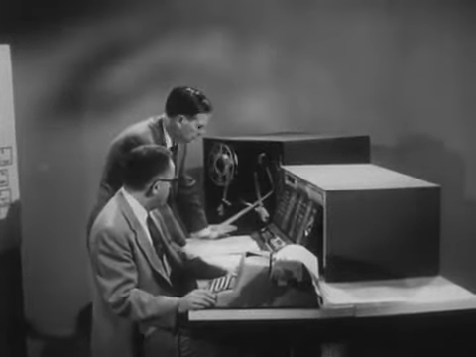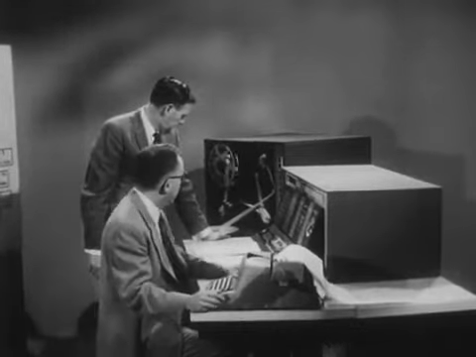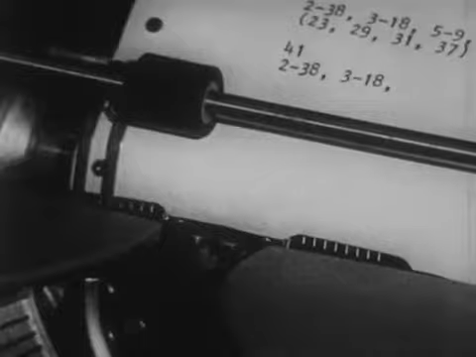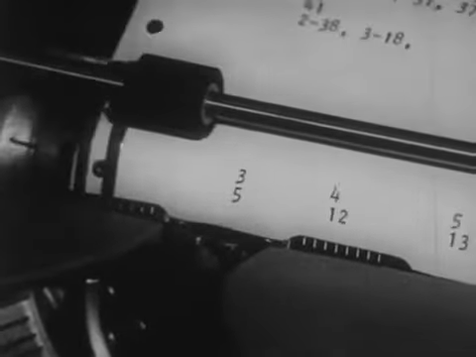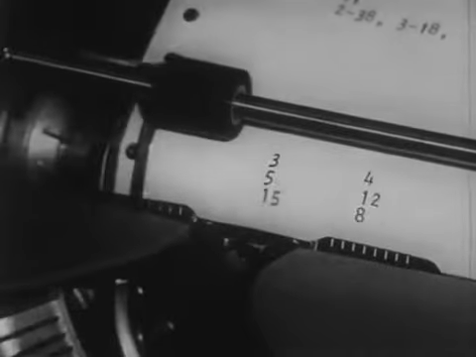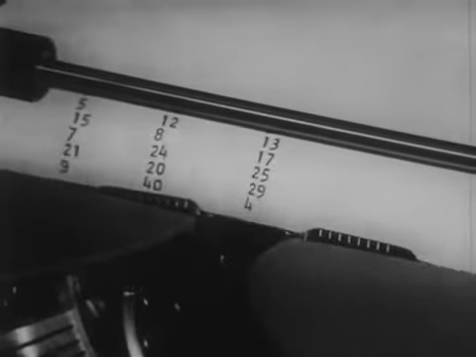Now, the last problem on the tape here illustrates again something else. Our problems are getting a little bit more complex as we go along. Can you tell me what this one does? We get the numbers 3, 4, 5 on a line, then 5, 12, 13.